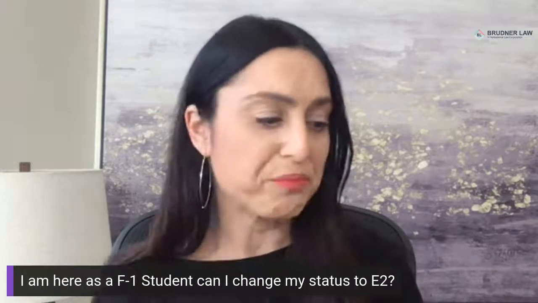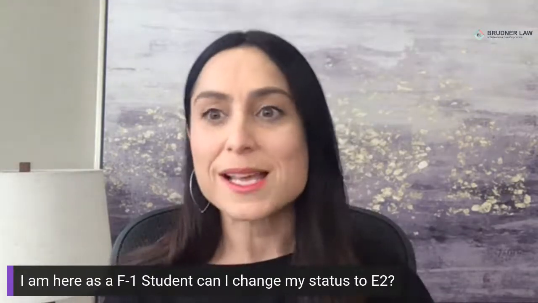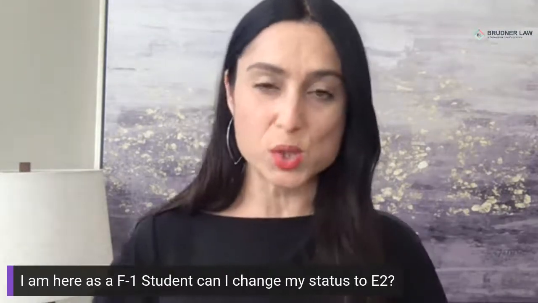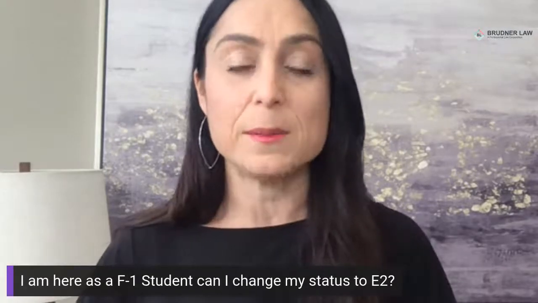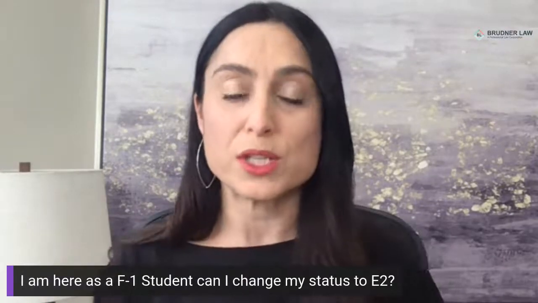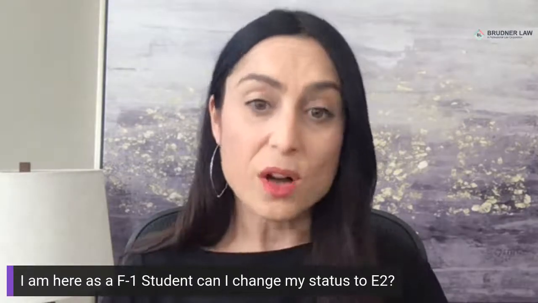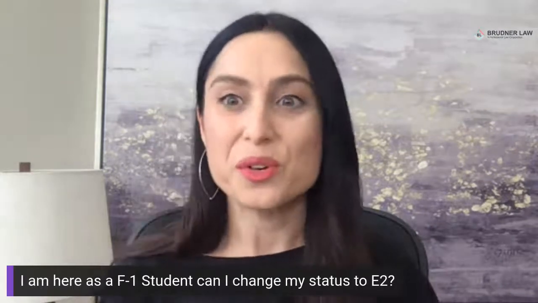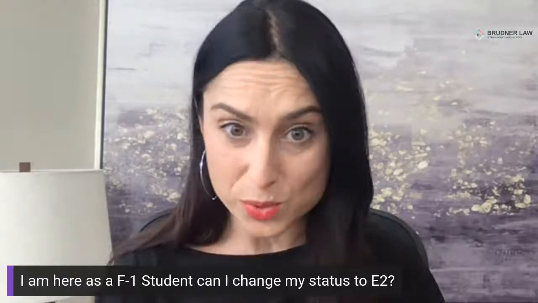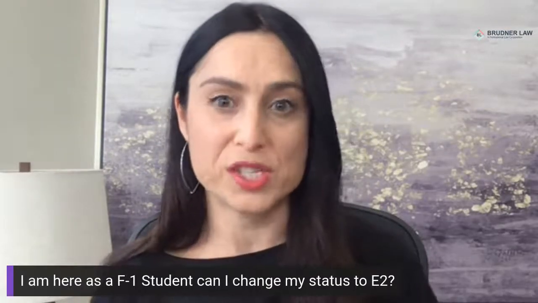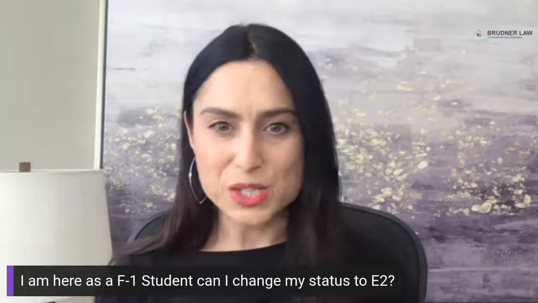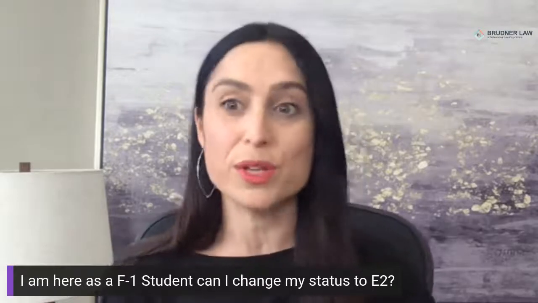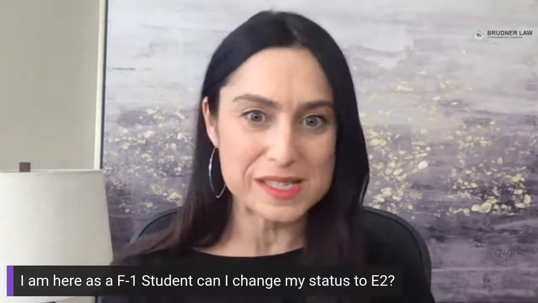You could change your status in the US as long as two things. You have to be maintaining your current status here in the US. So you have to be in a valid status and maintaining it in order to apply to change status to a different one. And you also have to qualify for the status that you want to apply to. So for example, in this example, this person is a student and they want to apply to be an investor. Which is great because then E2 investor status is a great one. It has a lot of benefits. I really recommend it. It's one of my favorite statuses or visas.